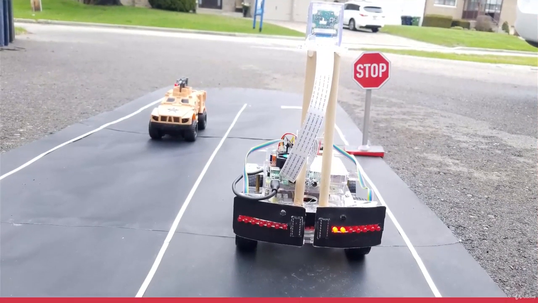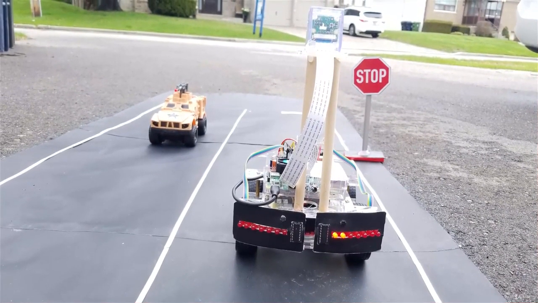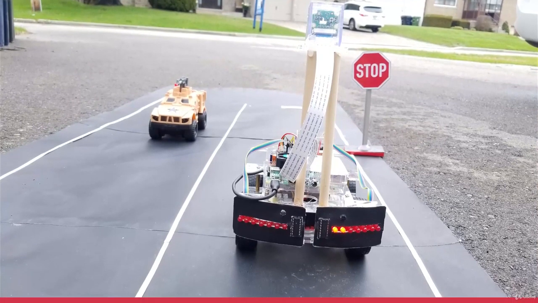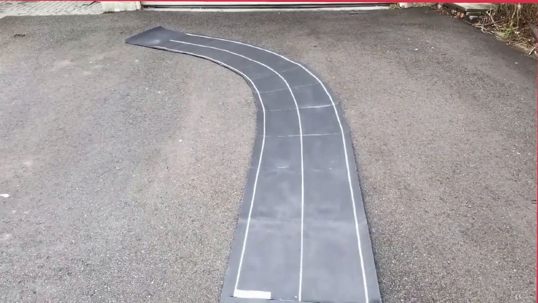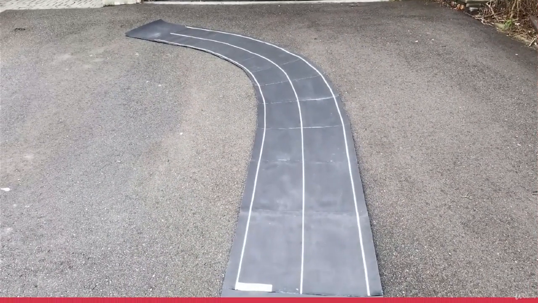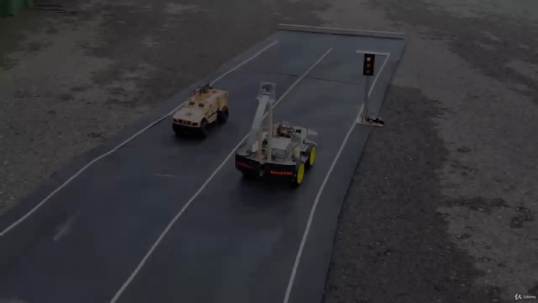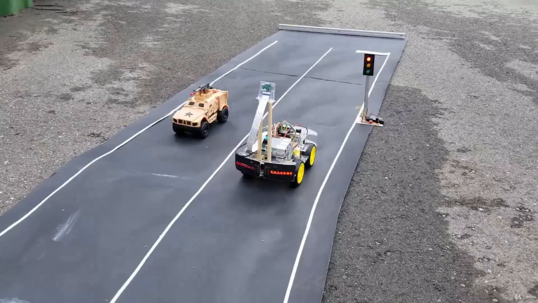Hello and welcome. In this video, we will see a complete working operation of our project so that you can make a clear picture in your mind. We have a large track here, as you can see from this picture. On this track, I have placed my self-driving car and all other objects. So let's start from here.